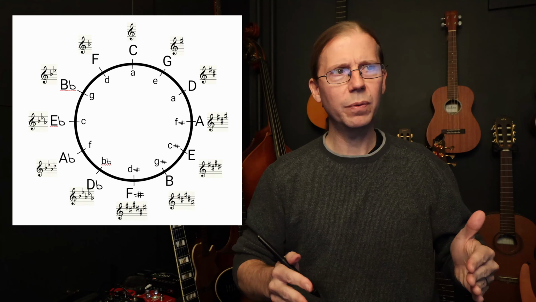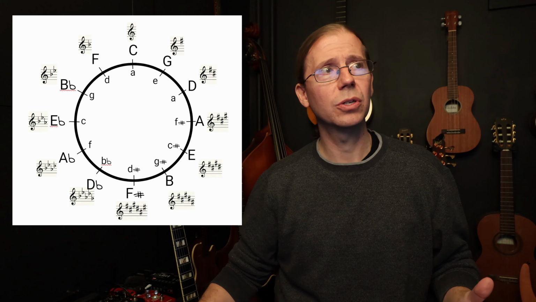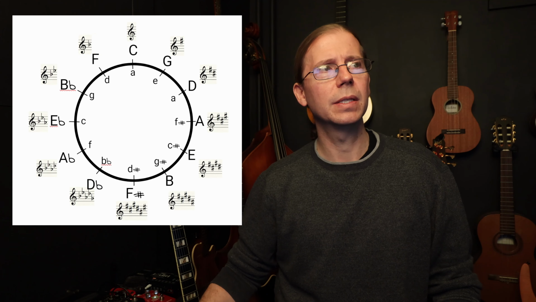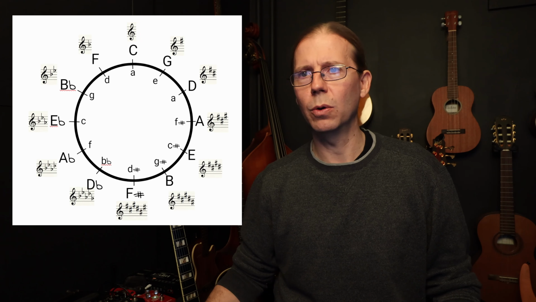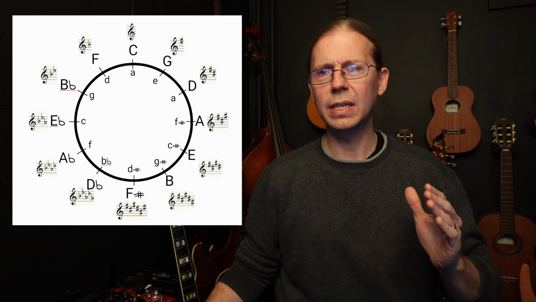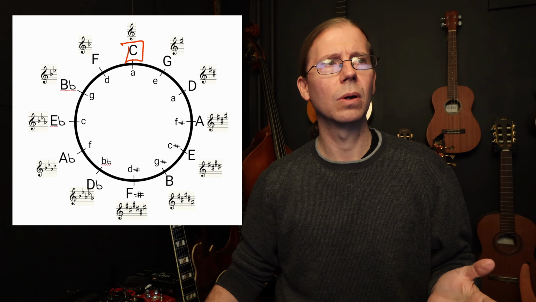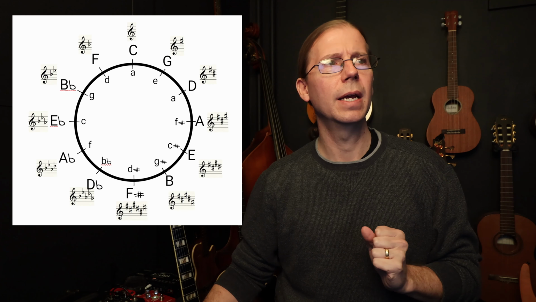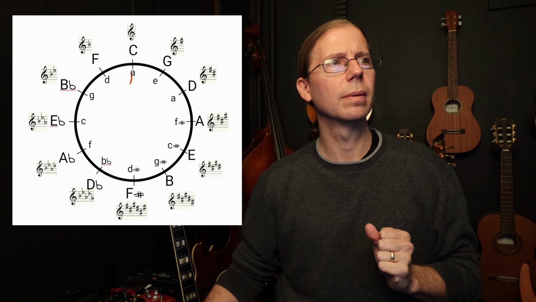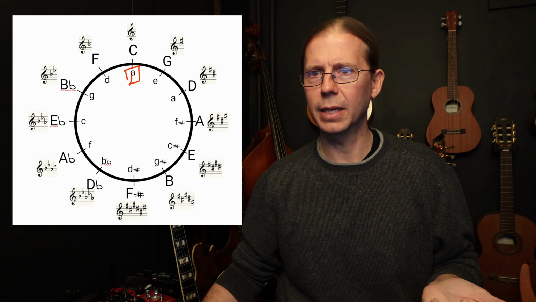So let's get started with the explanation. Let's get familiar with the circle of fifths and what these things mean. We have key signatures. This tells us the number of flats or sharps, or if we have no sharps and no flats. Each one of these key signatures could tell us that we're in major, like these uppercase letters tell us, and the relative minor, like these lowercase letters.